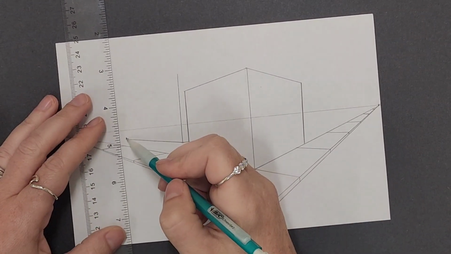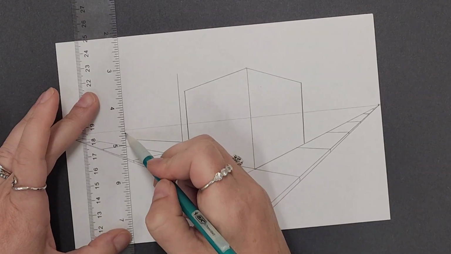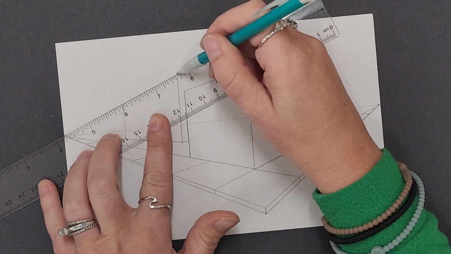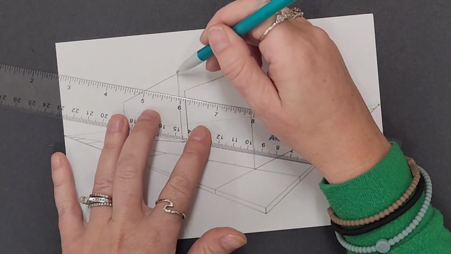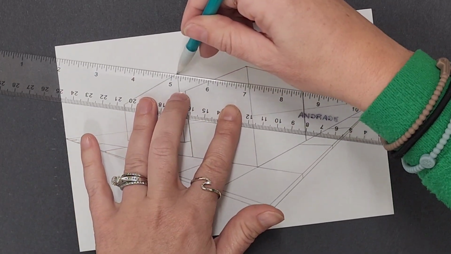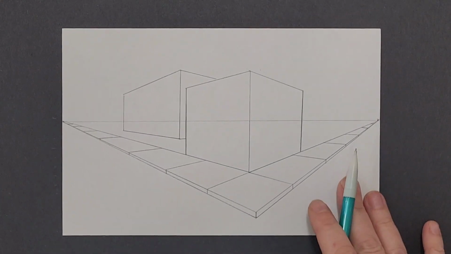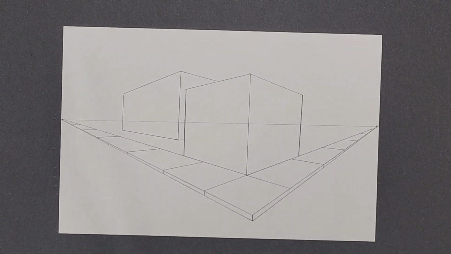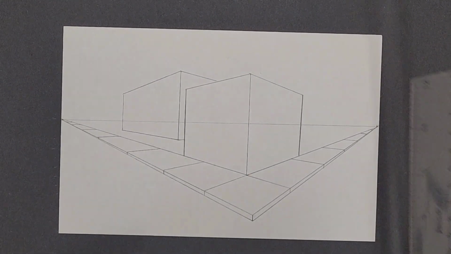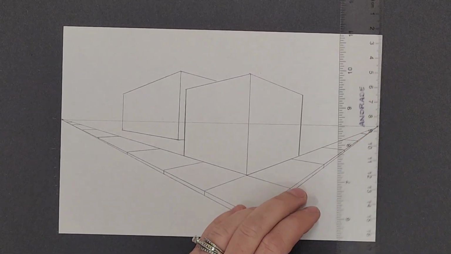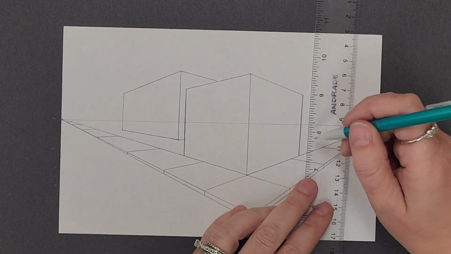For this next building, you can see that I drew my front edge close to the original building, but I didn't go all the way down to the sidewalk because I wanted to make it look as if this building is set away from the sidewalk. I continued with all the same steps. I drew four orthogonal lines and I ended with a parallel line. You can't see the other parallel line because it's behind the building.